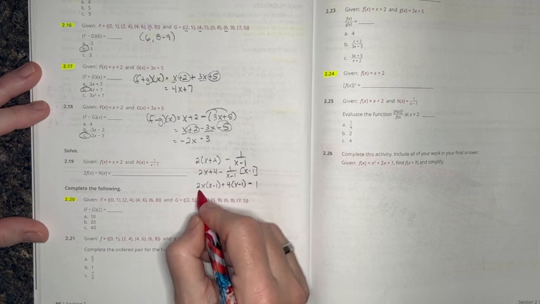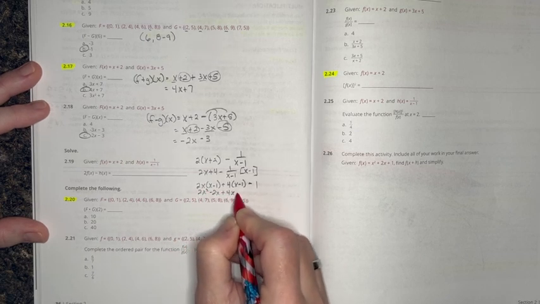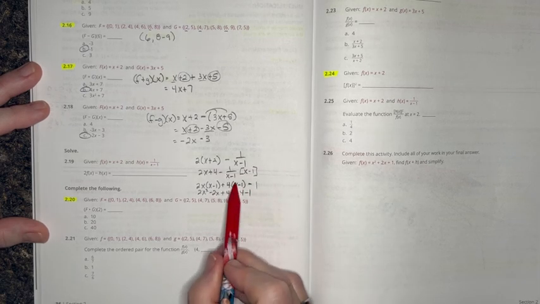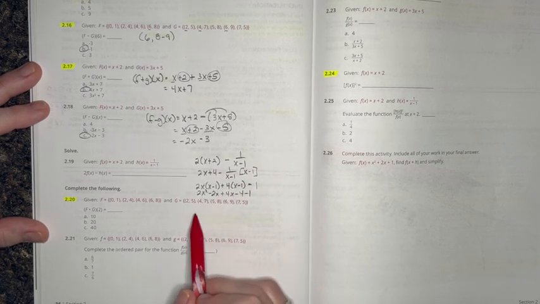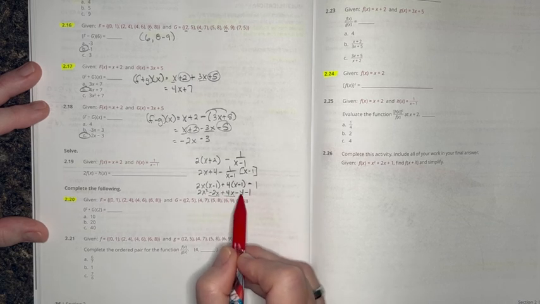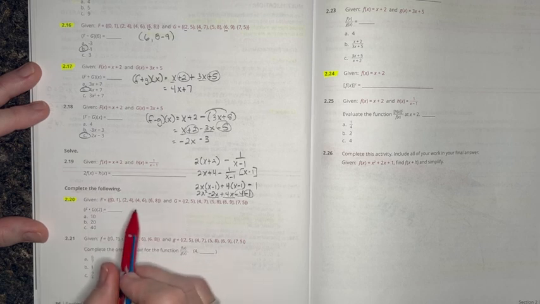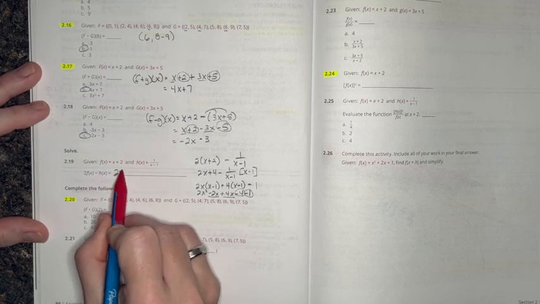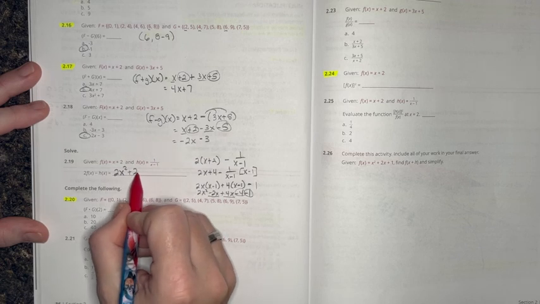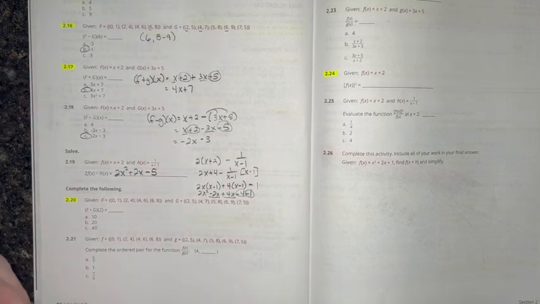I'm going to run out of space here. 2x squared minus 2x plus 4x minus 4 minus 1. Remember, I distributed all of these through. So now let's combine our like terms. These are like terms, and these are like terms. I'm going to write it over here because it's going to be our final answer: 2x squared, negative 2x plus 4x is 2x, and negative 4 minus 1 is negative 5.